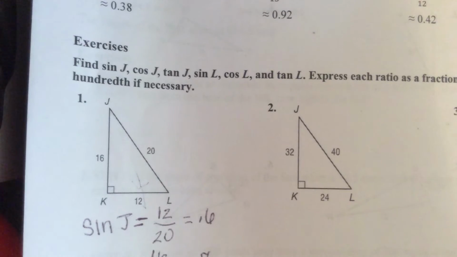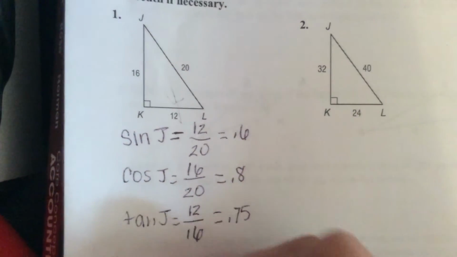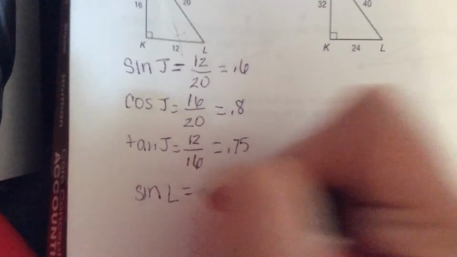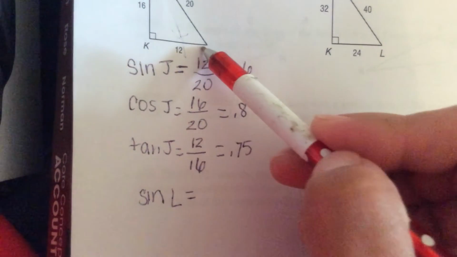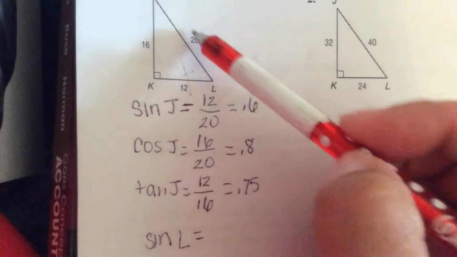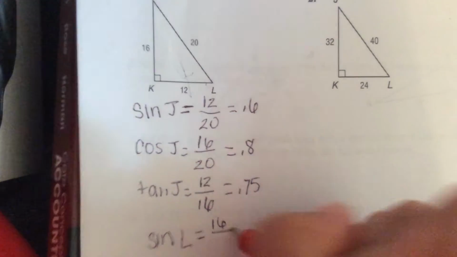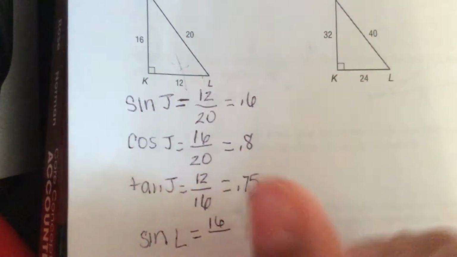Okay. The next step is to find the sine, cosine, and tangent of L. So we'll put that here, sine of L. So is opposite over hypotenuse. So we look at angle L. The opposite side is 16. The hypotenuse is still 20.